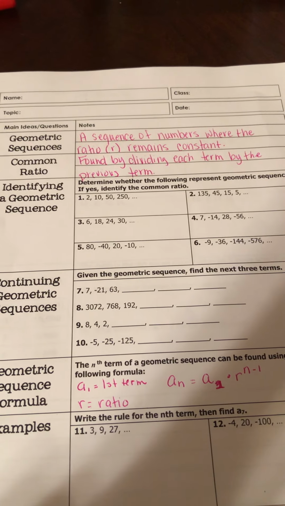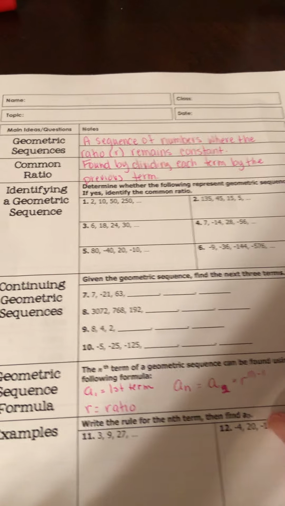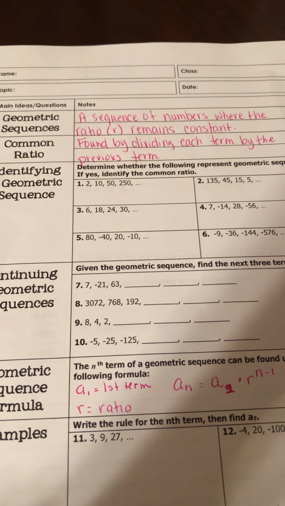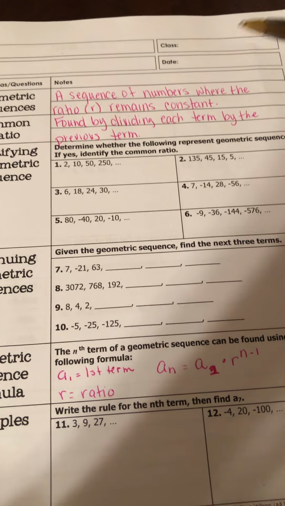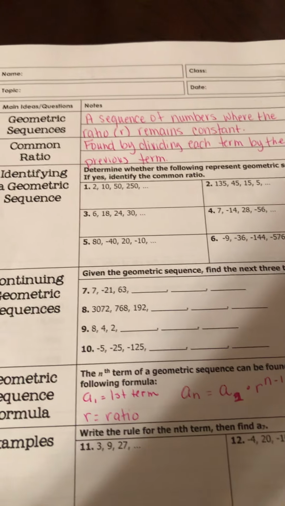All right, we're going to talk about geometric sequences in this little lesson. Hopefully you watched the video that I left for you. I'm just going to work some problems out for you. The other video goes into some deeper explanations.